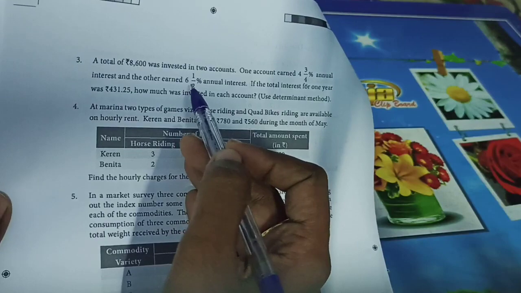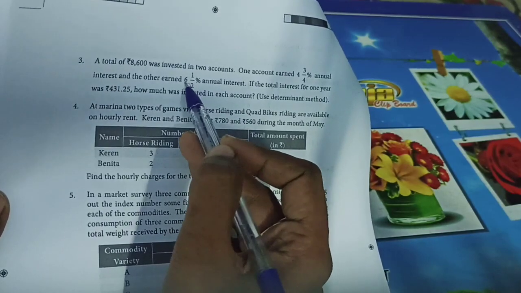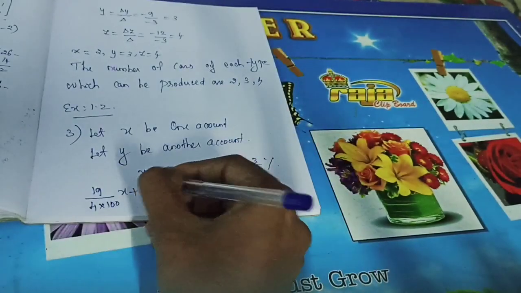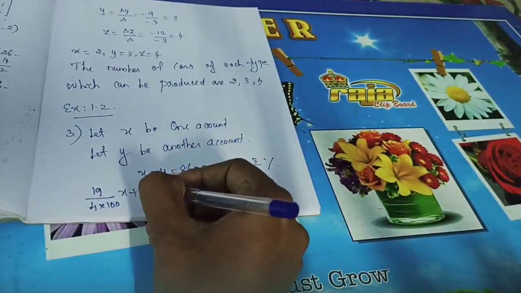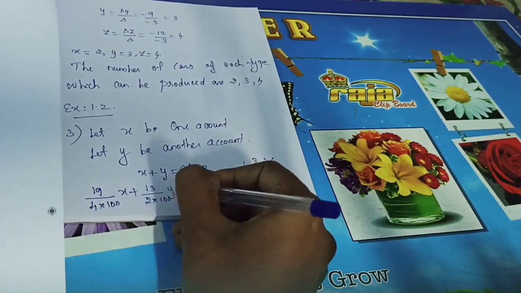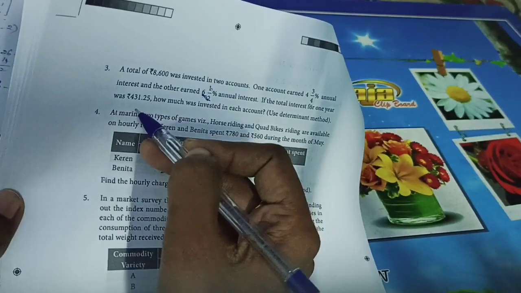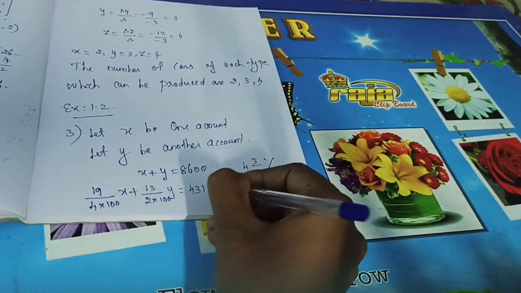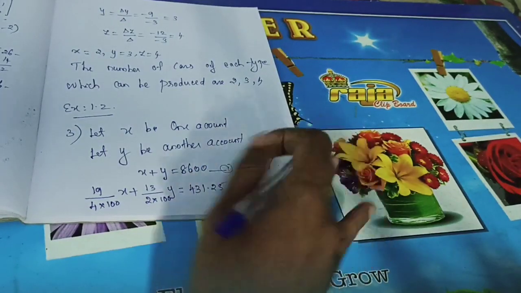And the other earned 6 1/2. So 6 1/2 in the sense, 6 2s are 12, 12 plus 1 means 13/2. Is it right? So here also you need to divide by 100. So 13/2 into 100, y is equal to, the value is given as 431.25. Understand? This is equation number 1.